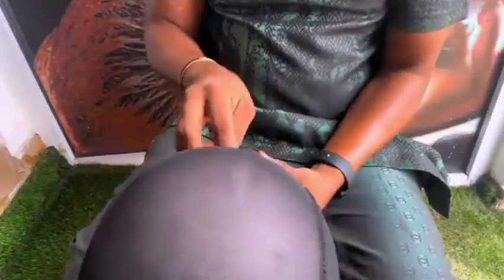It's quite simple. I've seen a lot of people struggle with this, so that's why I felt, okay, maybe I should show us this. My page is all about showing you guys details that a lot of videos don't show you. After that is done, then go ahead and sew your lace frontal.